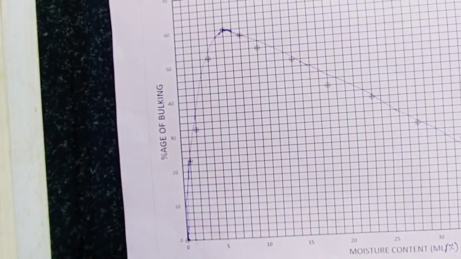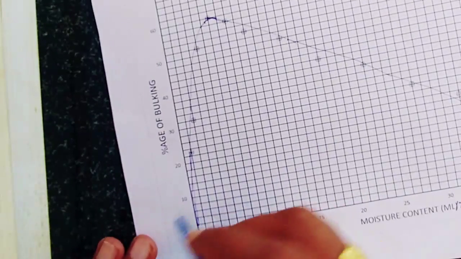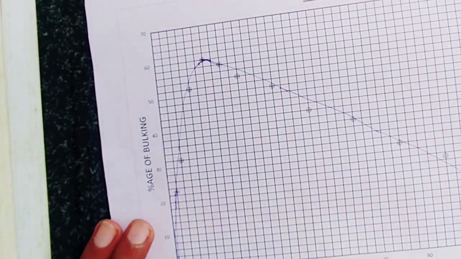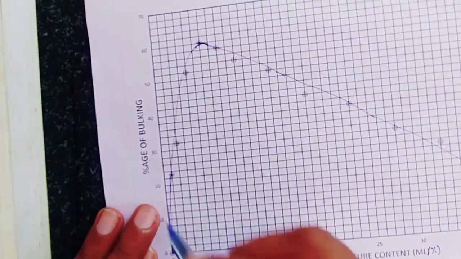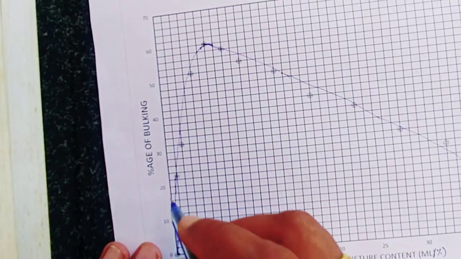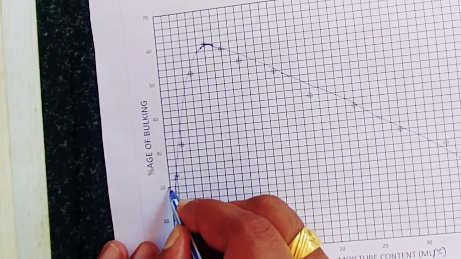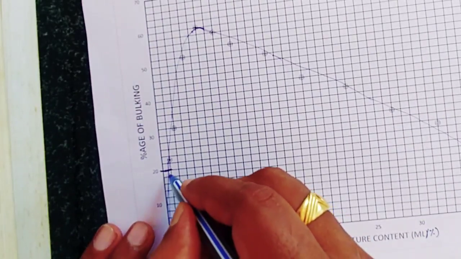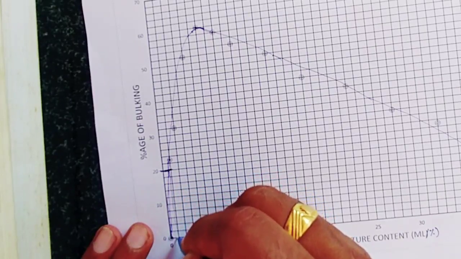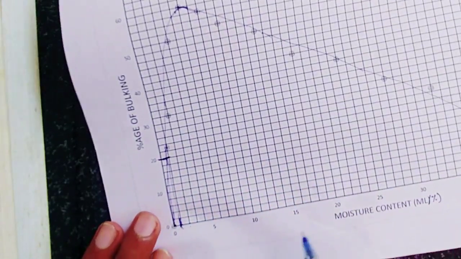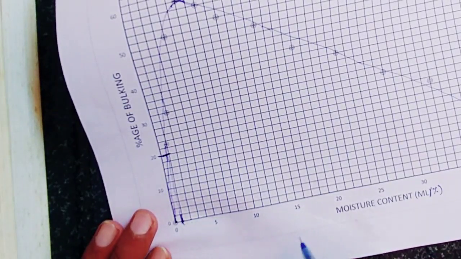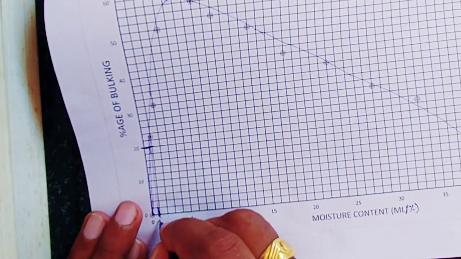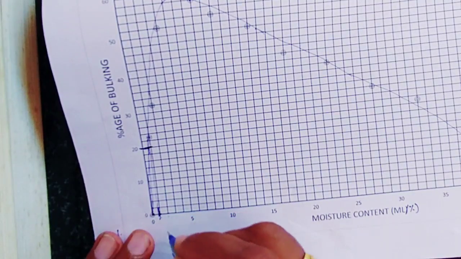As we have tested our sand for bulking, and we found that the bulking comes out to be 20%. So on this axis we need to find out where 20% is. This is our percentage of bulking. So 20% is here. Extend a line, and where it crosses this curve, from that point draw a vertical line, and the point where it crosses the x-axis will show you the moisture content in percentage. The x-axis represents moisture content in percentage. Here it is coming out approximately 1%.